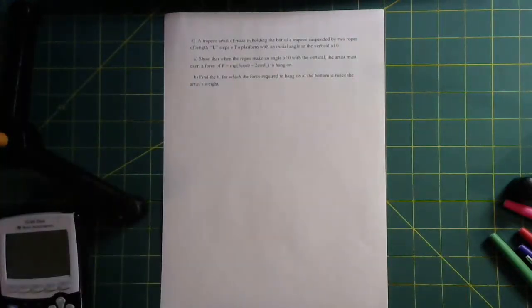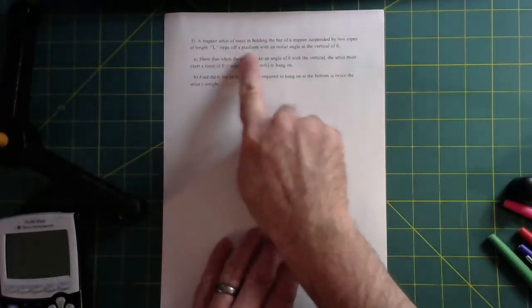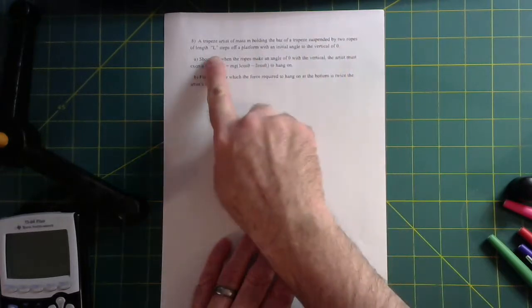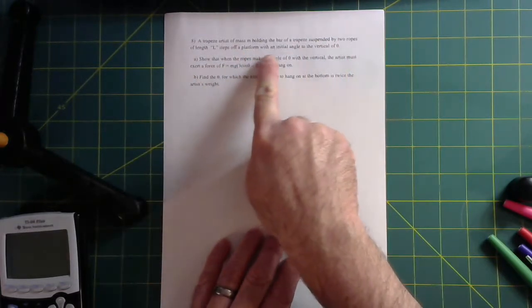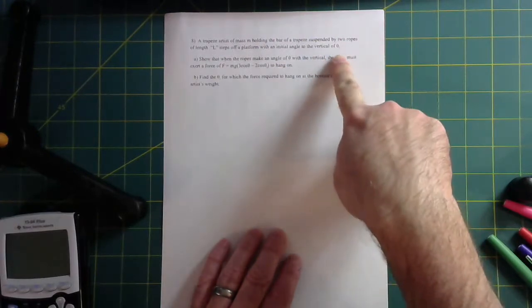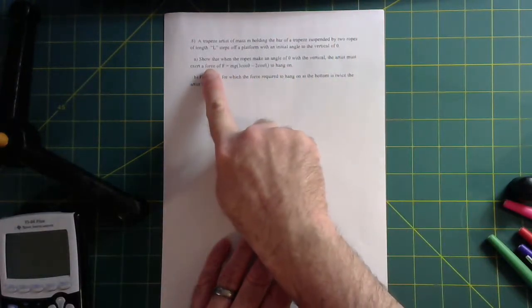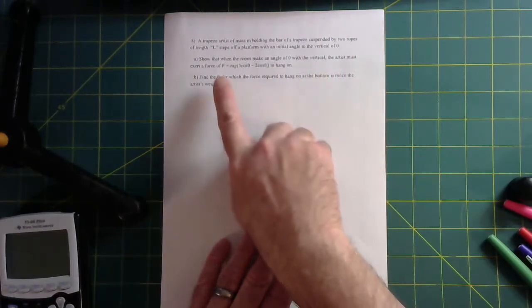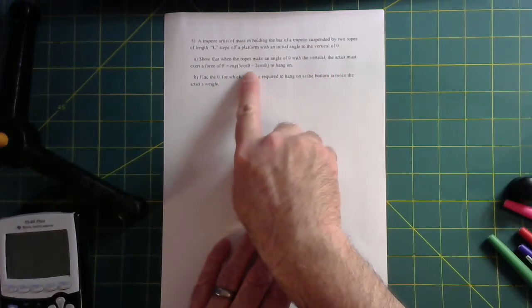Last problem on the set, problem 8, the trapeze artist problem. It says a trapeze artist of mass m, holding the bar of a trapeze suspended by 2 ropes of length L, steps off a platform with initial angle to the vertical of theta I. That's our initial angle with the vertical. We want to show that when the ropes make an angle theta with the vertical, the artist must exert a force equal to this expression to hang on.